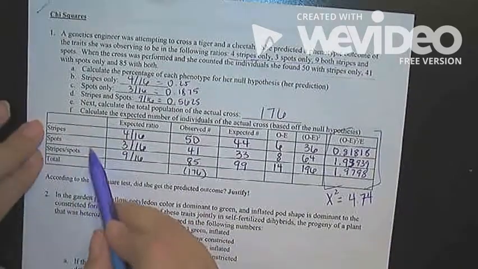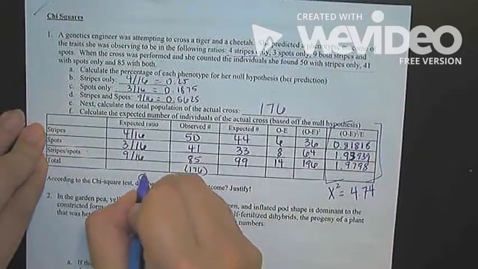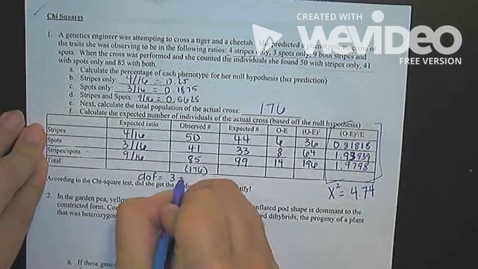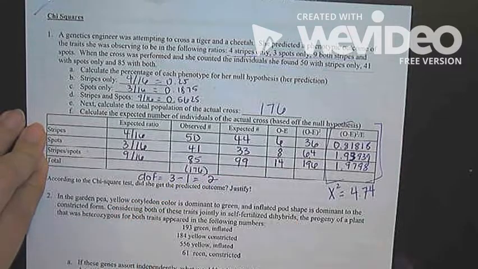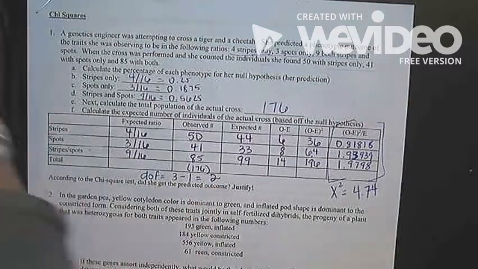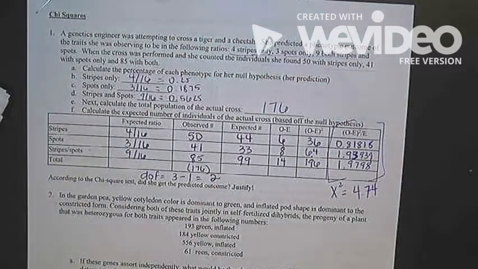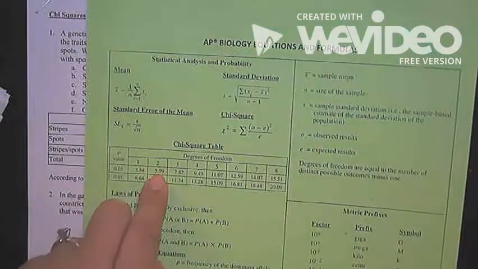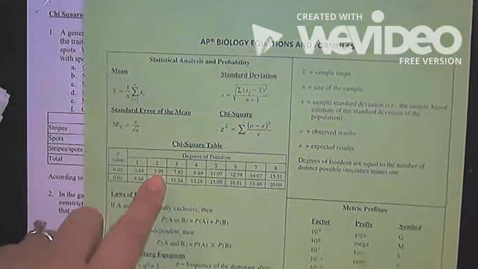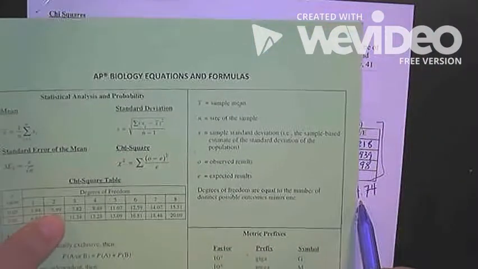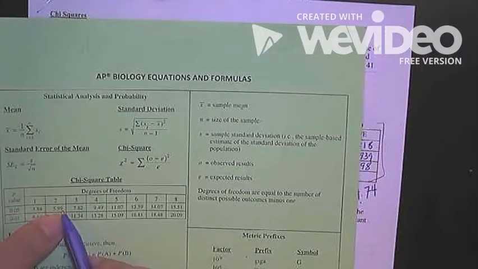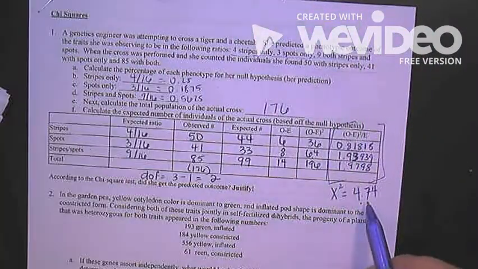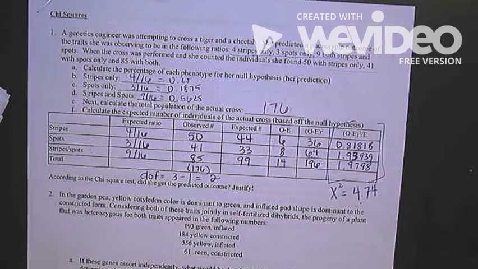Because there were 3 options or 3 characteristics, my degrees of freedom is going to be 3 minus 1, which is equal to 2. On the chi-square table, we always use 0.05. So we're comparing our chi-square to 5.99. Since our chi-square value is less than 5.99, we fail to reject the null hypothesis.